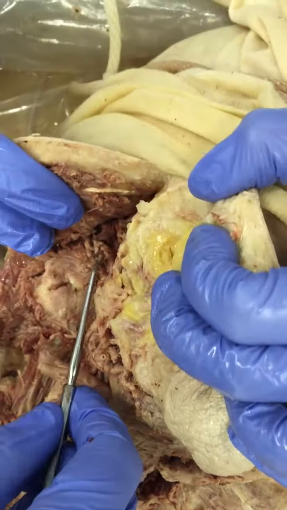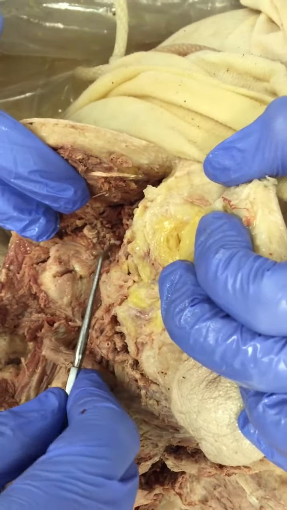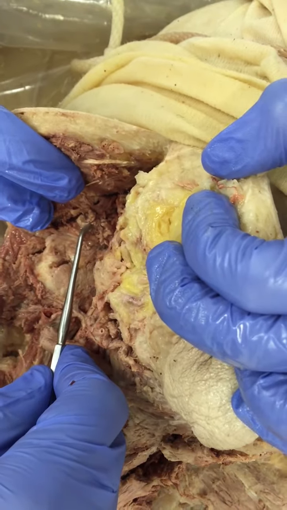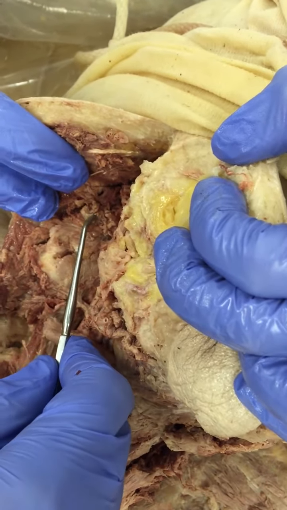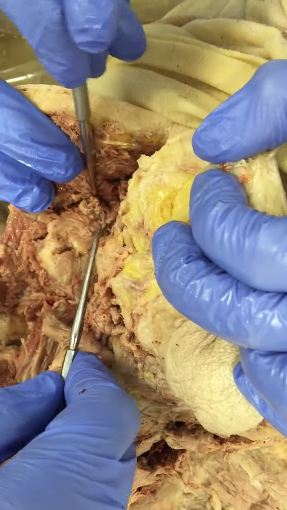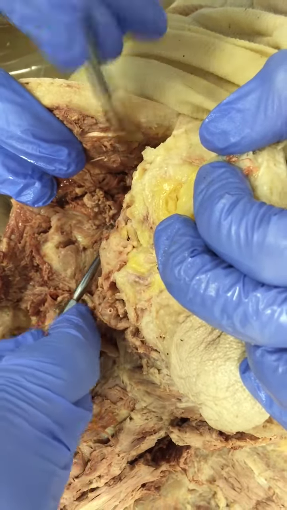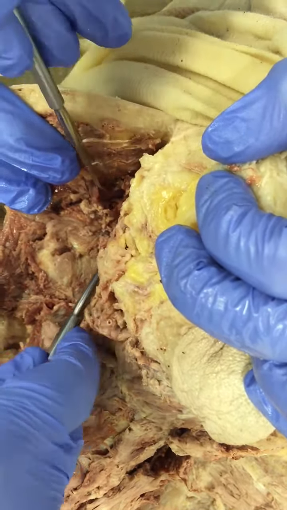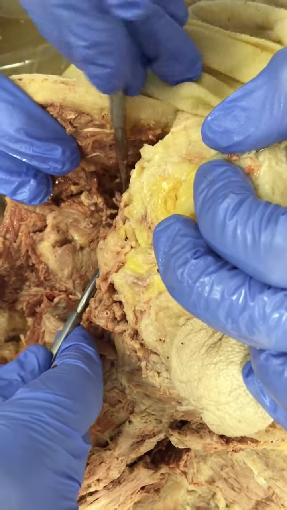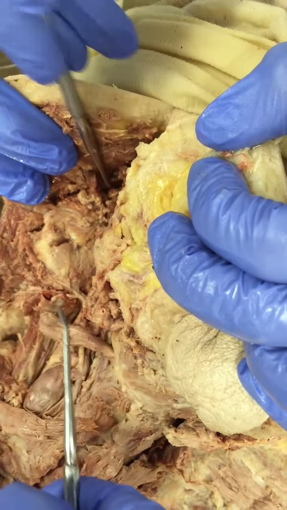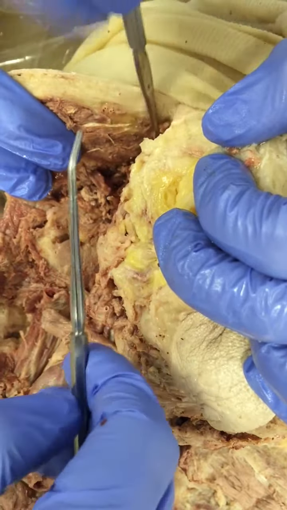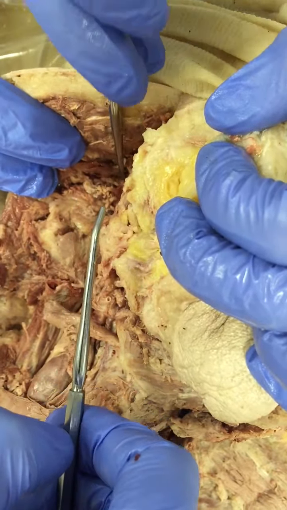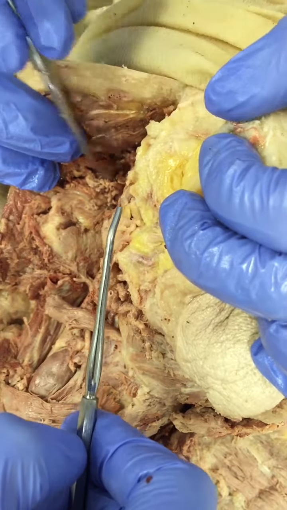Correct me if I'm wrong, but this one we cut here we believe is the postauricular. Okay, yeah. And deeper down, we weren't able to identify, but we believe somewhere in this hole here would be the maxillary. Okay. And then that all ends into one big terminal branch of the superficial temporal artery.